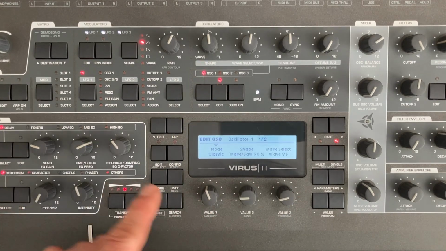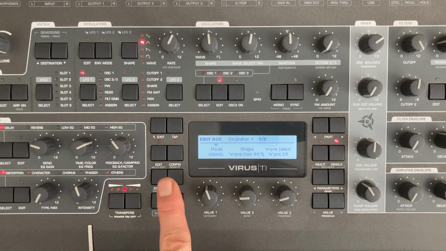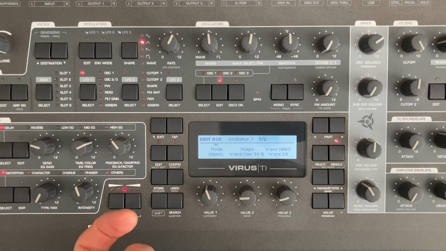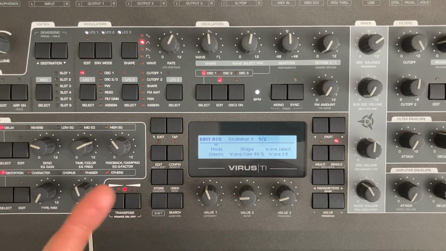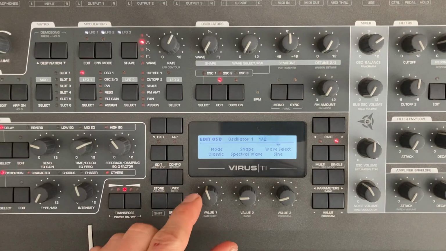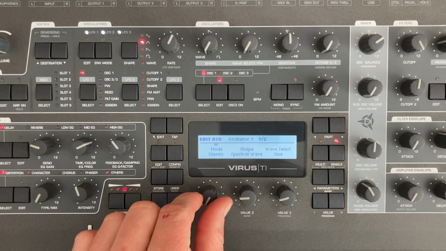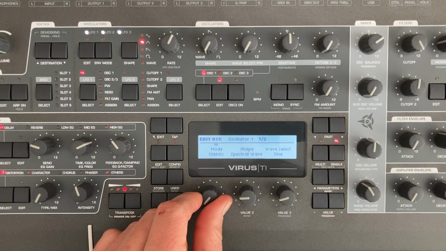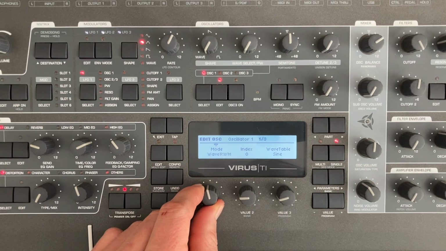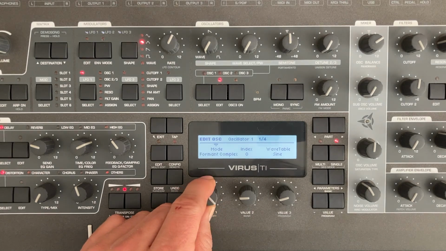If you want to edit oscillator 1, you click on edit, and what then happens is all the parameters for the oscillator appear on the screen down here. So once you've done that, you've got two options. You can use these dials up here to change parameters, but you can also use these knobs here. So you've got 3 value knobs here. The first thing to point out on the Virus is you have oscillator mode. You have classic, hypersaw, wavetable, wave PWM, grain simple, grain complex, formant simple, formant complex.